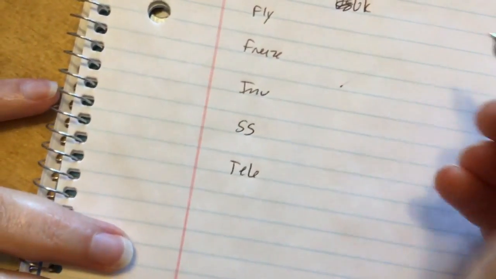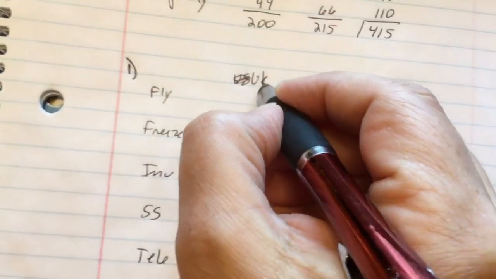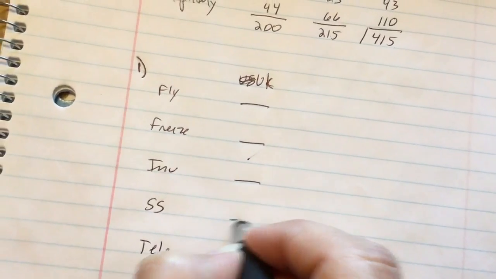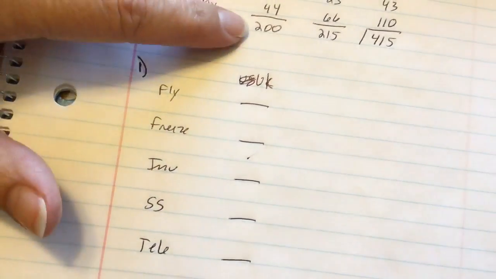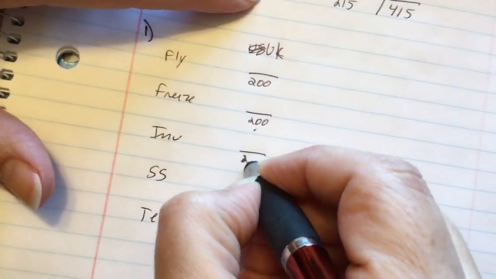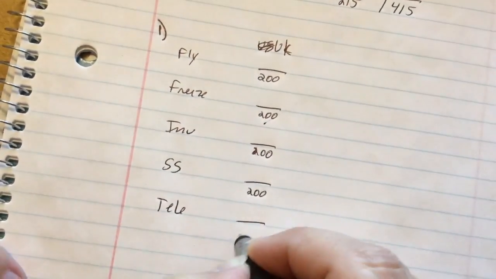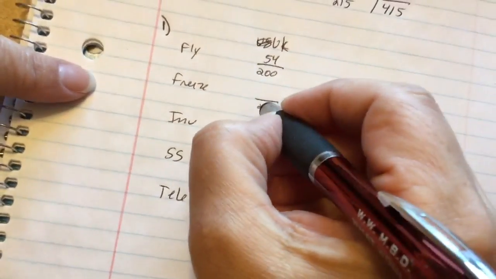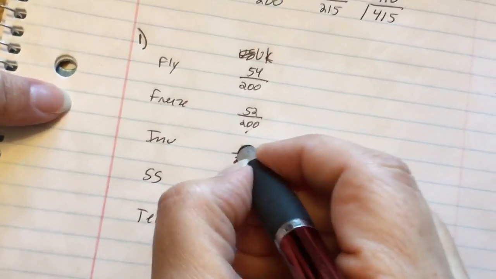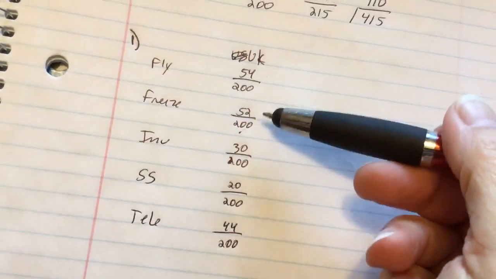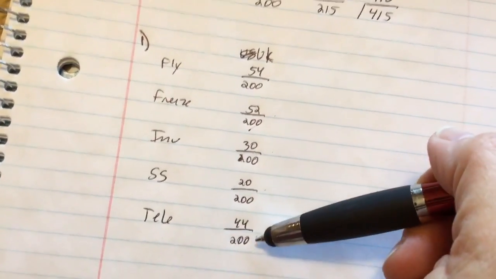Okay, so since it's among the students in the different countries, all of these proportions will have the same denominator out of the 200 UK students. So of those 200 students, 54 want to be able to fly, 52 want to be able to freeze time, and so forth. So these will break up into the percentages of the UK students that want each superpower.